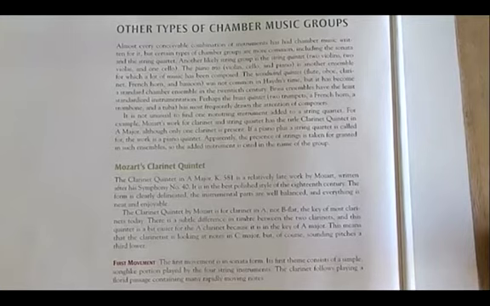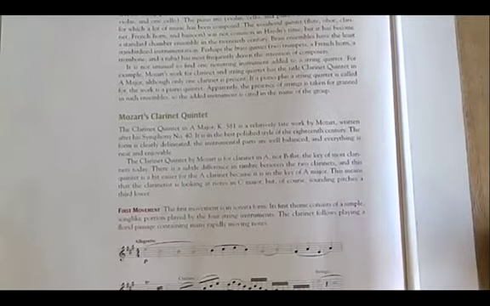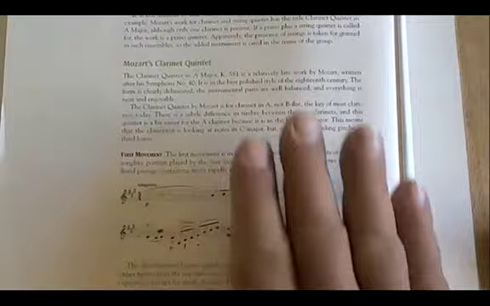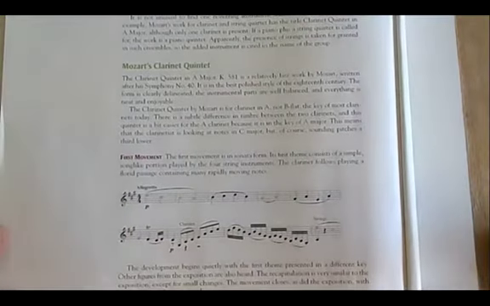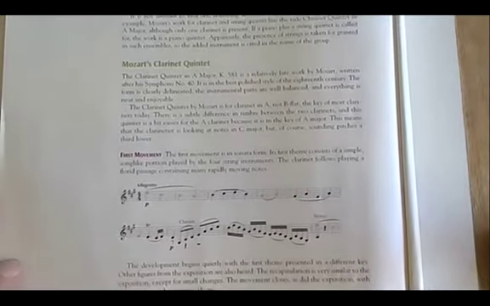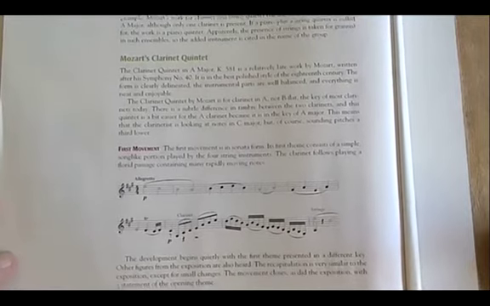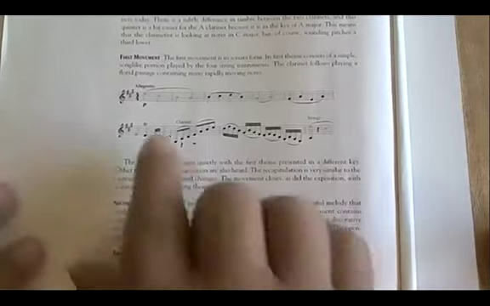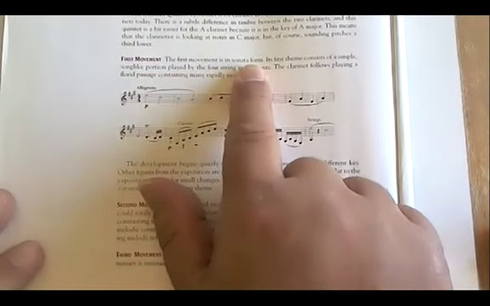All right, now, what I want to do right here first, before we get into the music, is just show the sonata cycle. The first thing this does is talk about the clarinet quintet by Mozart in A major. It tells you the first movement is a sonata form.